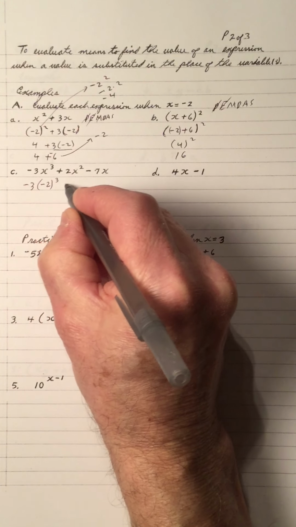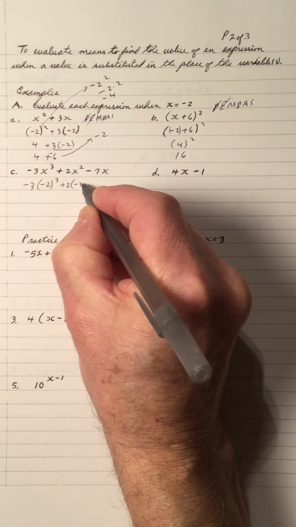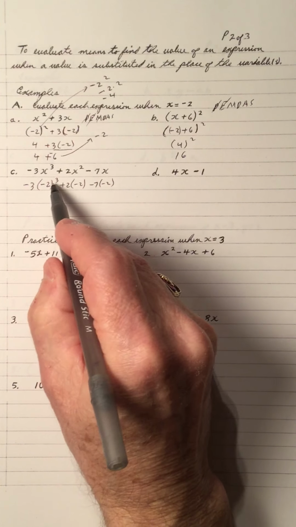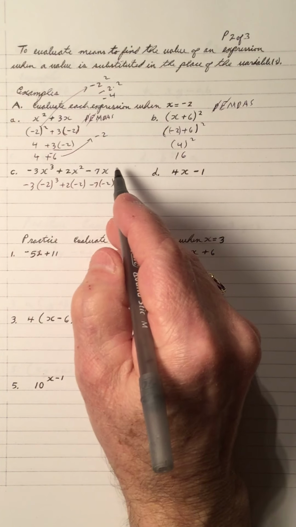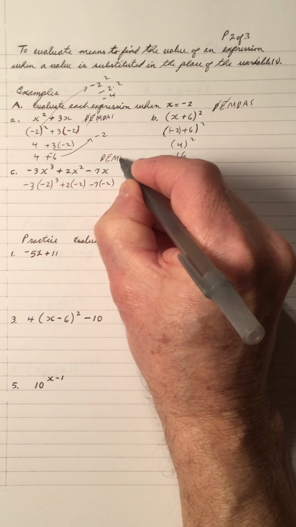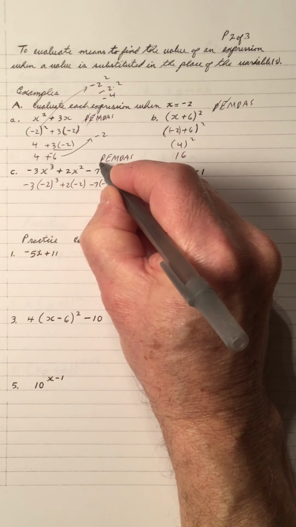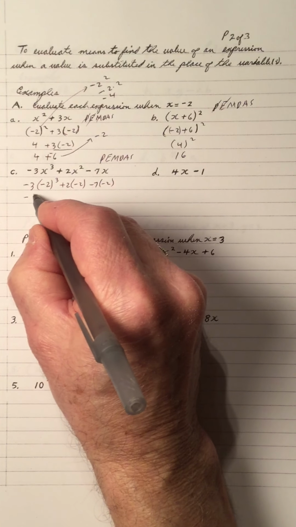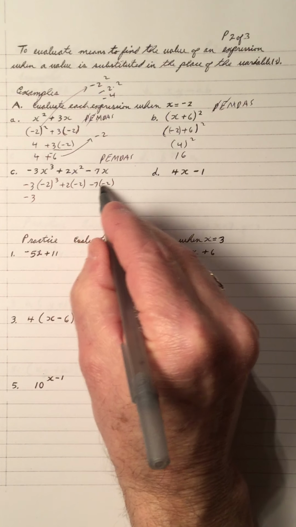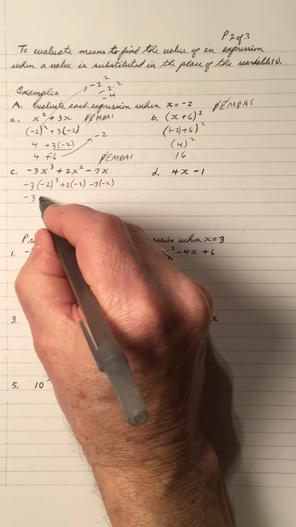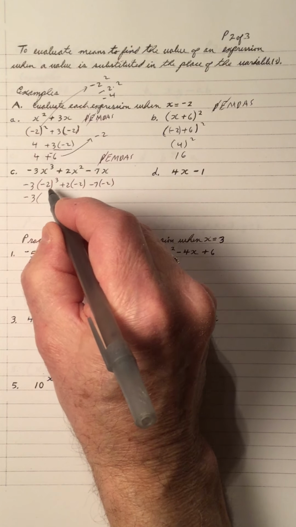And -3, x is -2. So notice I put a -2 in the place of x, and I put a bracket around each of them. And I have to do PEMDAS. So I have to do my exponent first. The inside of this is only a -2, so that's okay. And I cube that. Negative times negative is a negative.